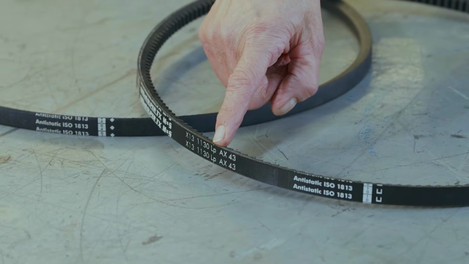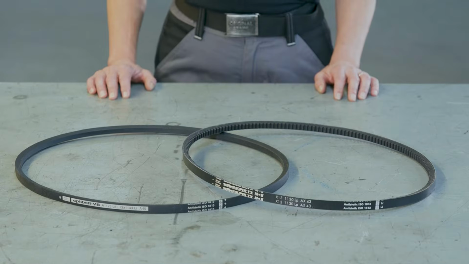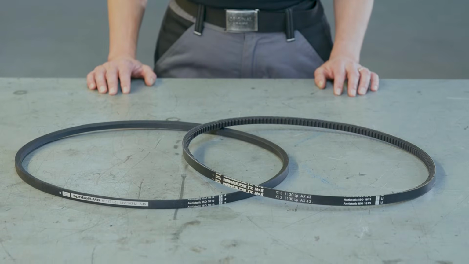Cogged belts normally get an X added to the part number: AX, BX, CX, and so on. Cogged belts offer greater flexibility and make it possible to use smaller pulleys, meaning applications can be more compact in their design. Additionally, cogged belts reduce heat buildup, which is crucial for certain applications in heat-sensitive environments. So, now you know more about the profile size and the difference between cogged and standard belts.